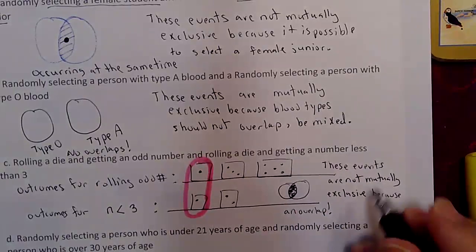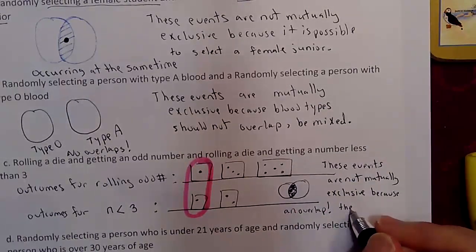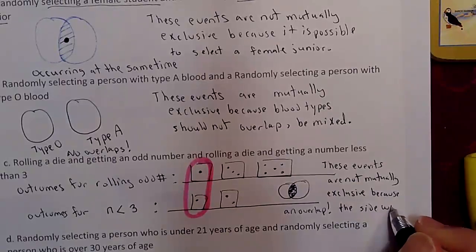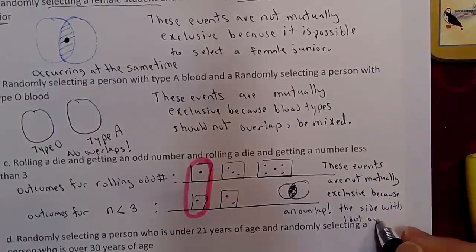And this is because the side with 1 dot overlaps.